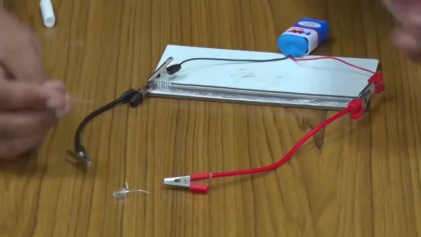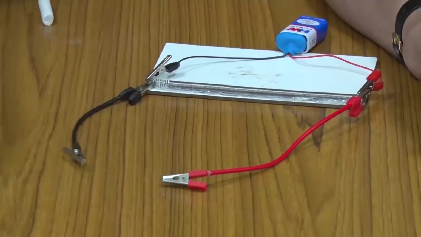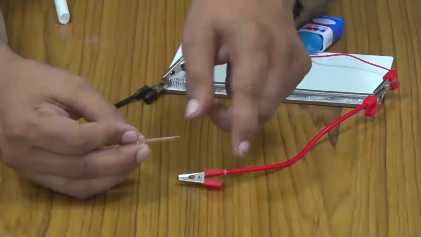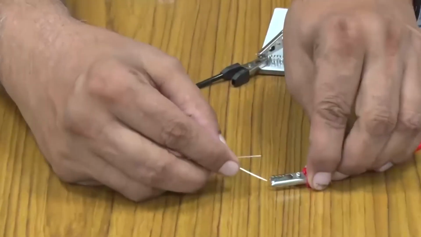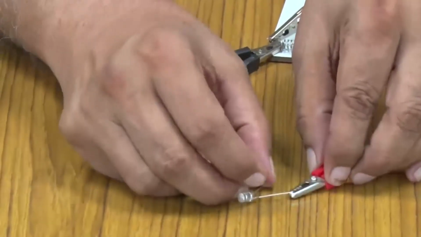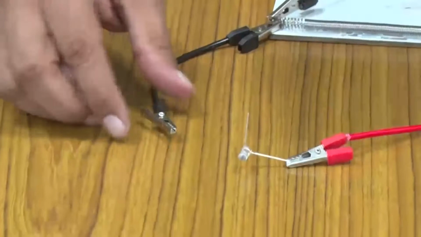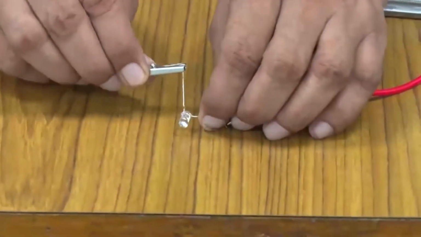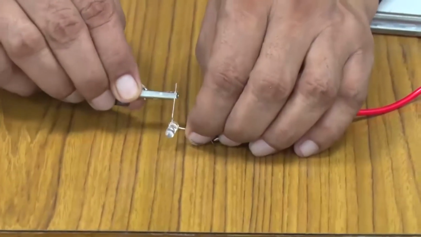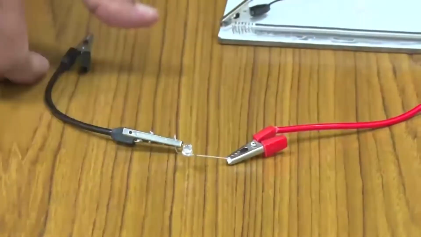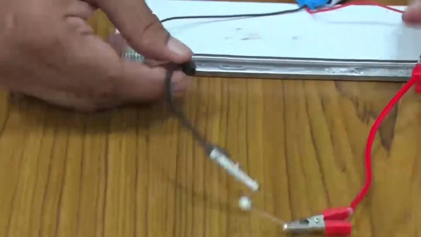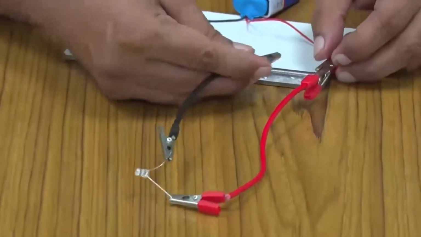and here also you have two connecting leads, one longer, one shorter. The longer one I am connecting to the positive side of the battery, and the other one I will connect to this other side, like this. Okay. Now I am giving voltage, and you see where it starts glowing.